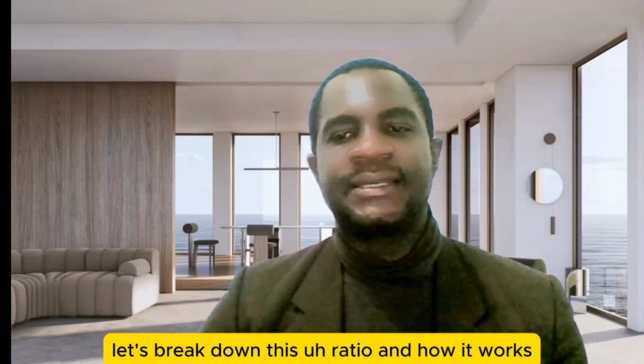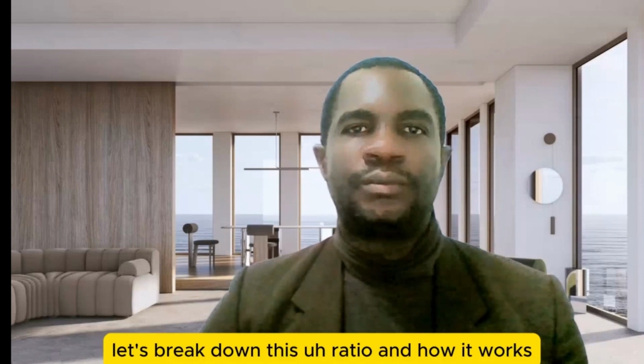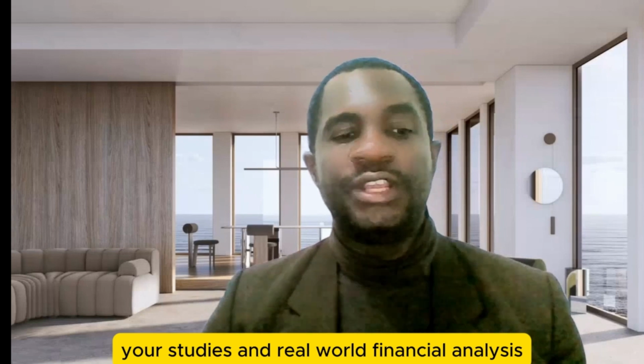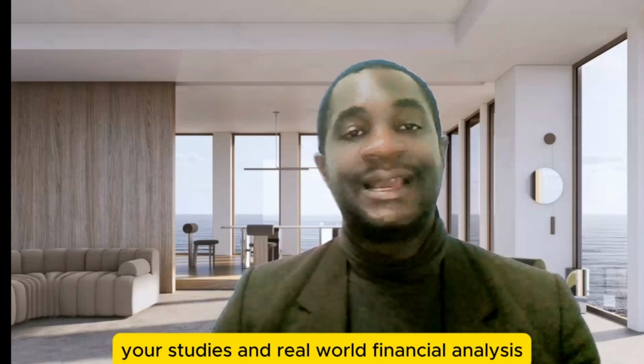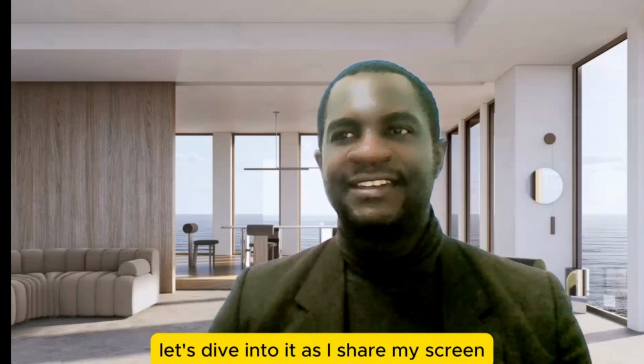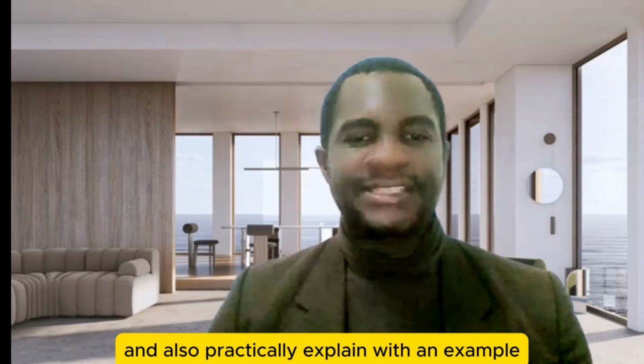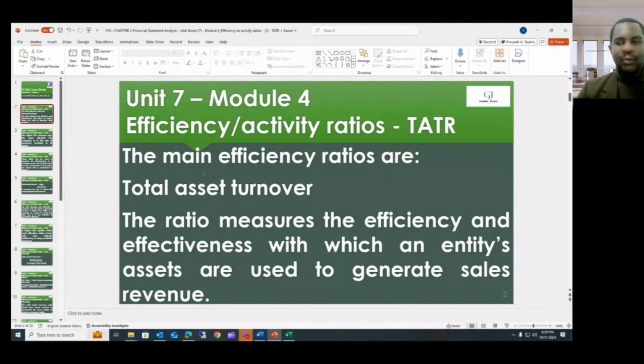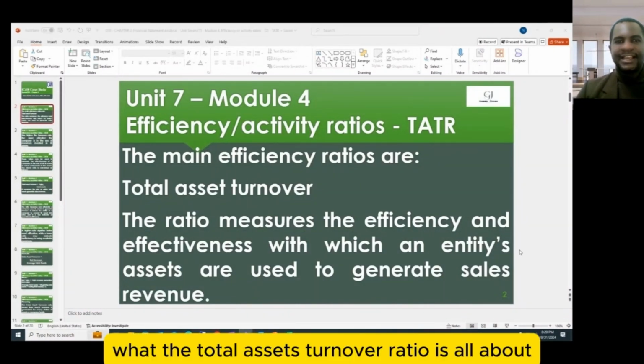Let's break down this ratio, how it works and why it matters for both your studies and real-world financial analysis. Let's dive into it as I share my screen and we discuss and practically explain with an example what the total assets turnover ratio is all about.